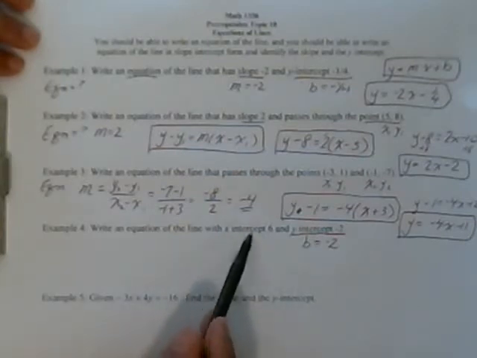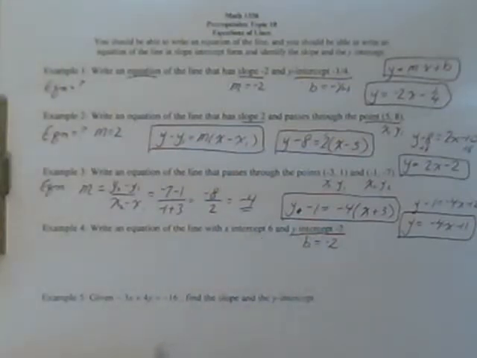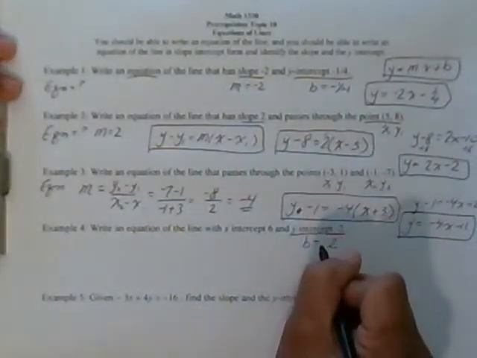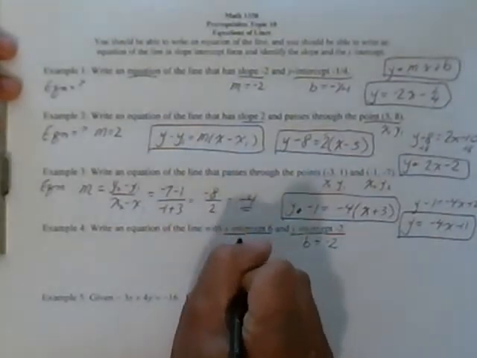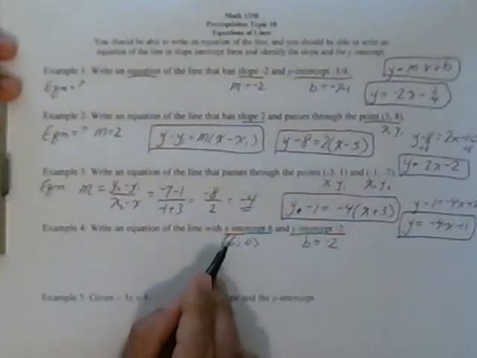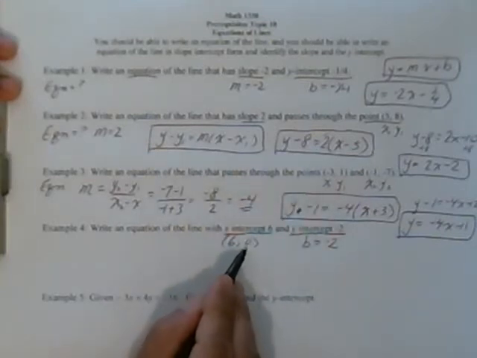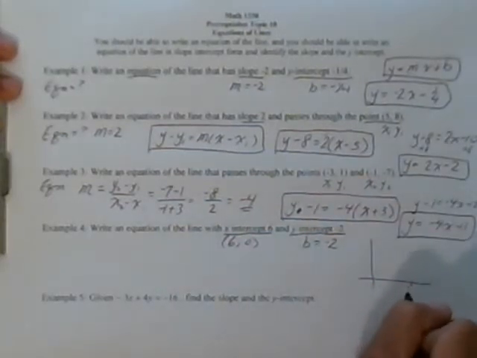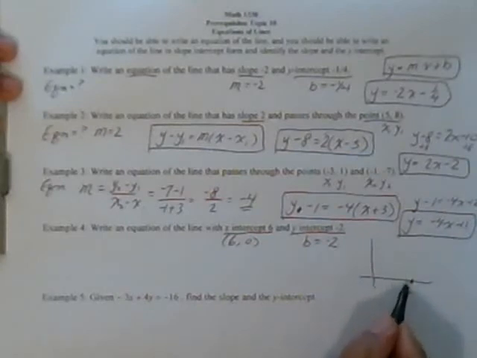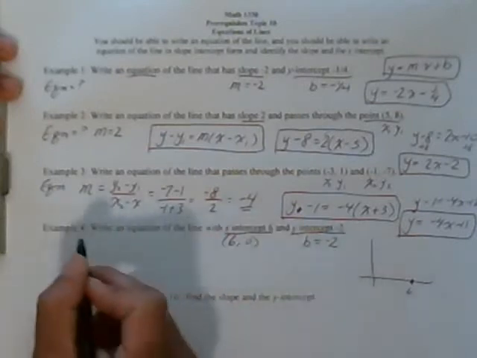I can also use the x-intercept and the y-intercept to try to figure out what that slope is, located right over here. The way I'm going to solve this, since the x-intercept is 6, the coordinate of that point is going to be 6, 0. That's your x value, and your y value is going to be 0, of course. If you draw it out on the graph, 6, 0, there's your point right there. You notice that it is the x-intercept. The y value has to be 0.